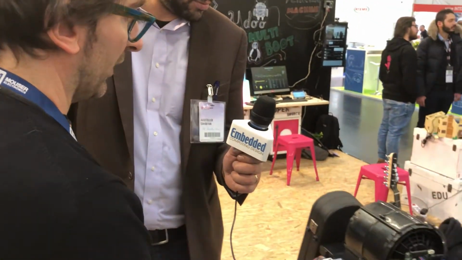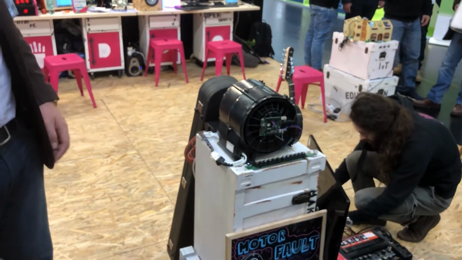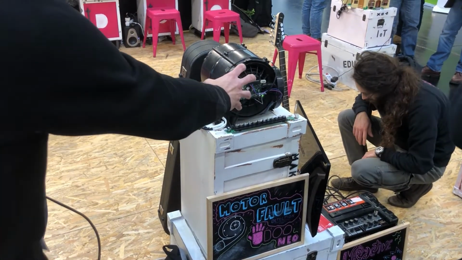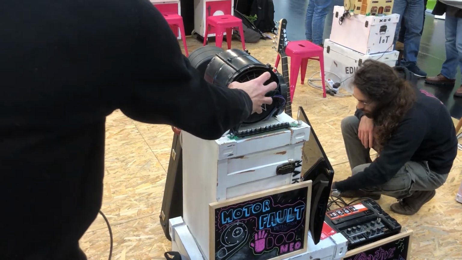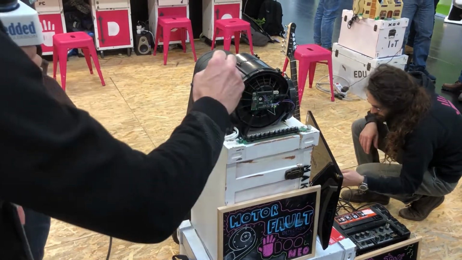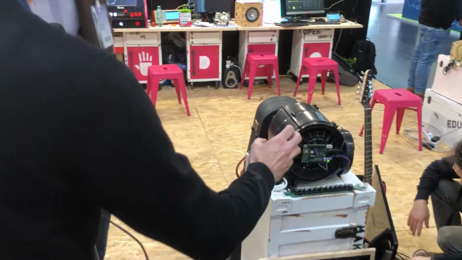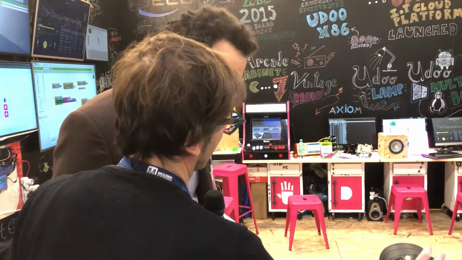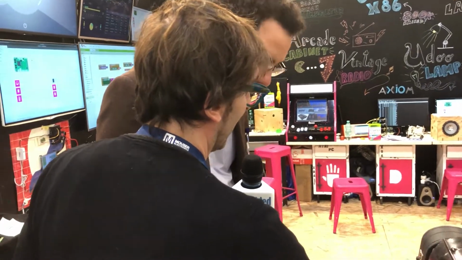The last example I want to show you is this one. This is an industrial motor where we have the synthetic brain based on Udoo Neo, and inside there are synthetic algorithms that allow us to analyze the status of the motor.